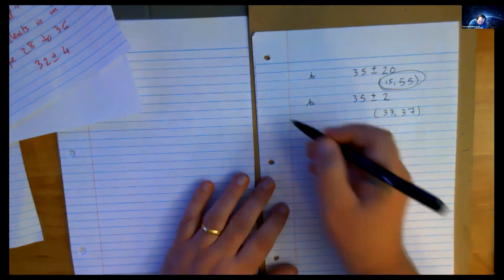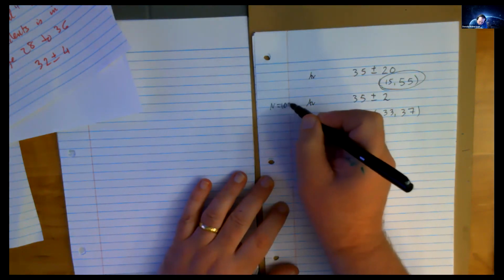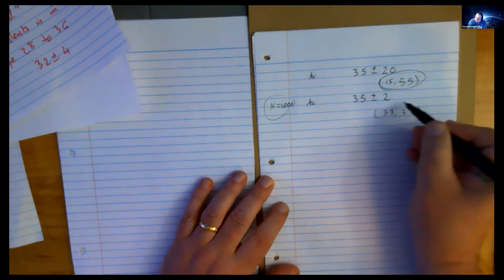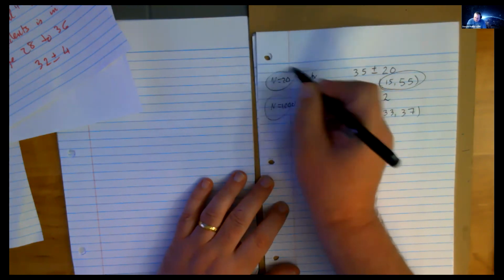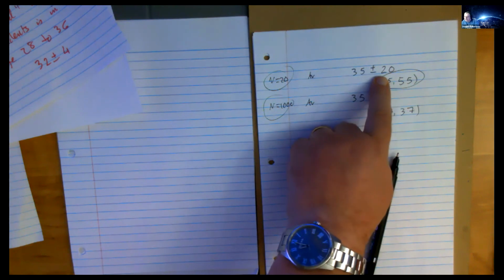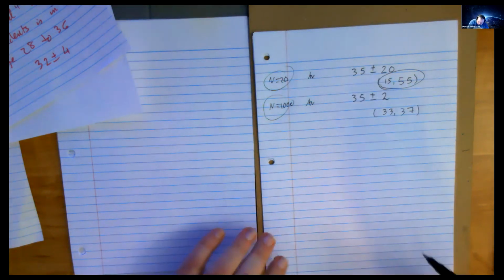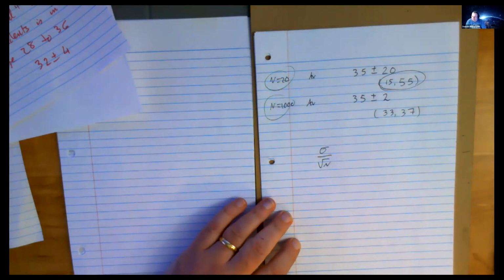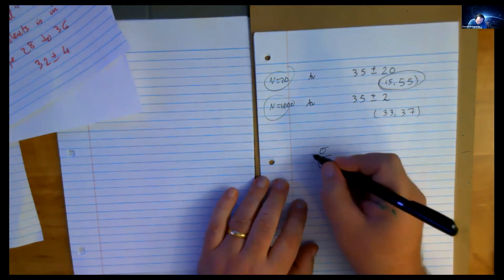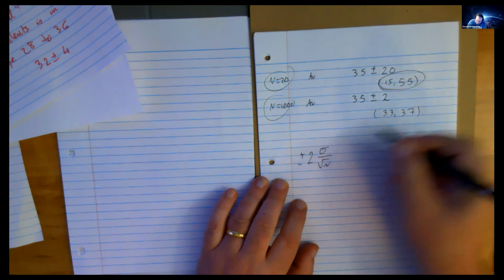If you do a sample size of, say, 1,000 people, you're likely to get an answer that looks like this. If you do a sample size of 20 people, you're more likely to get an answer that looks like that. And it comes because isn't that fella times 2 where this comes from?